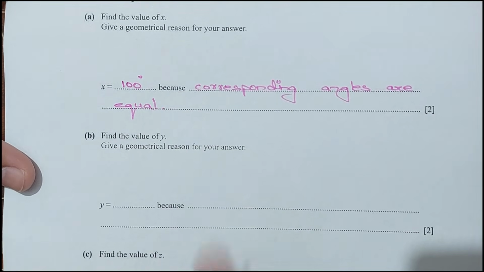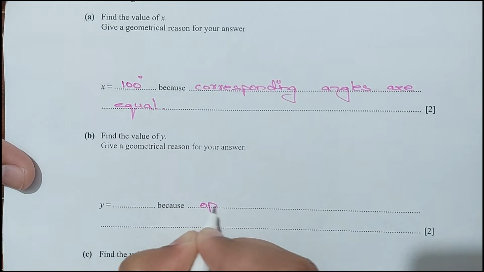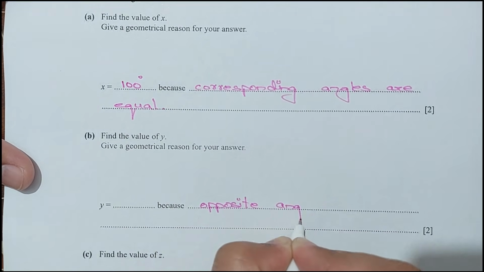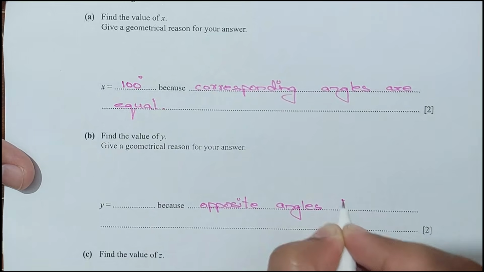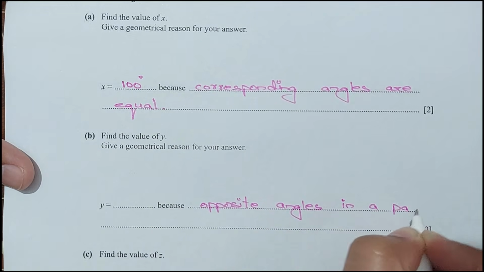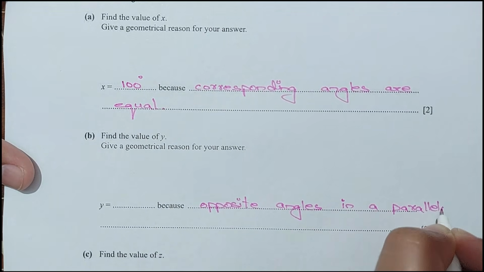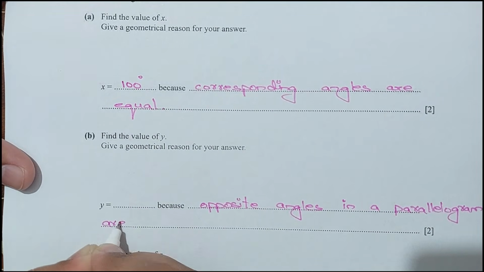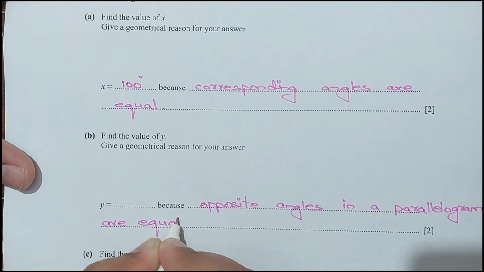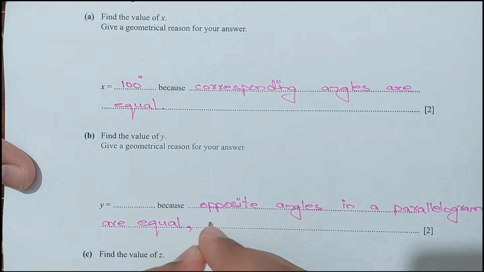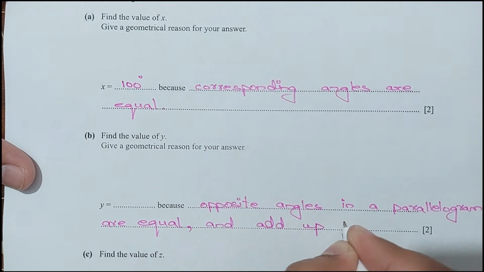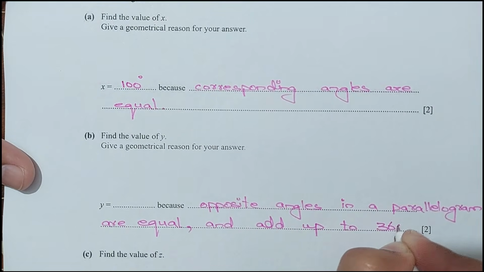So the reason is: opposite angles in a parallelogram are equal and add up to 360 degrees.